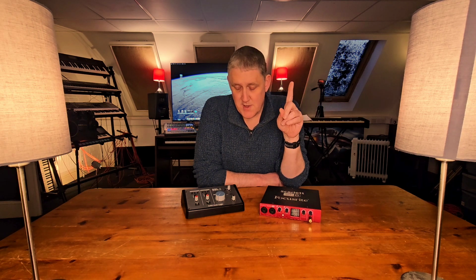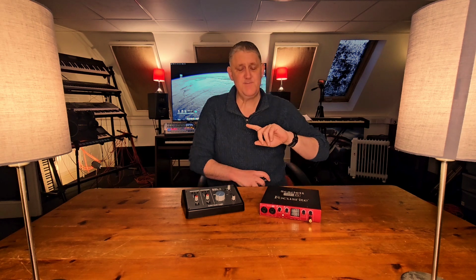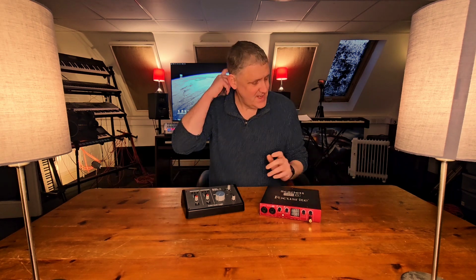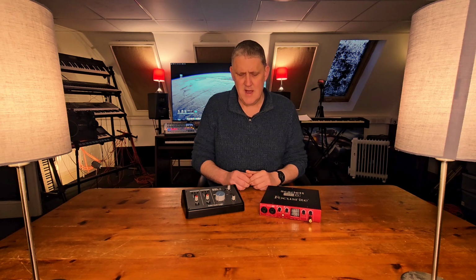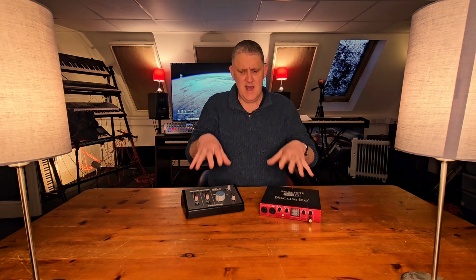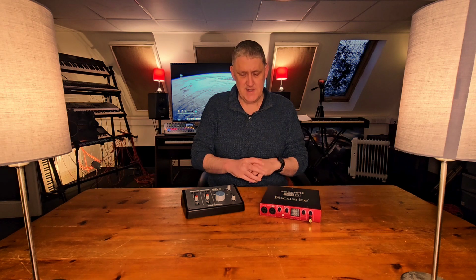I just thought I would start with one of the things that you're going to need particularly, and that's a form of interface. So if you're using computers for making music for one thing or another, you're going to need an interface. Here's an example of a couple of interfaces.